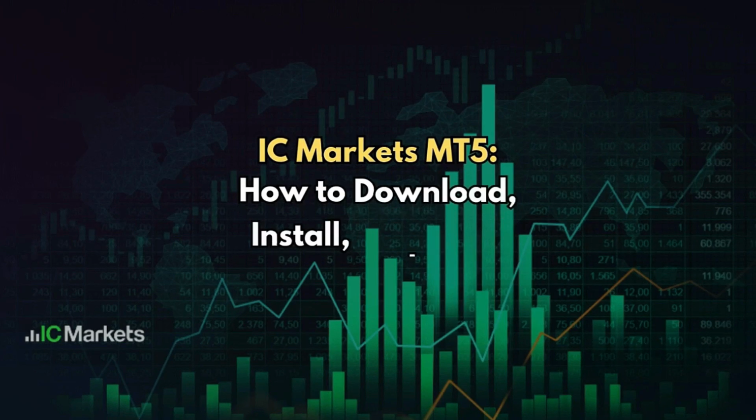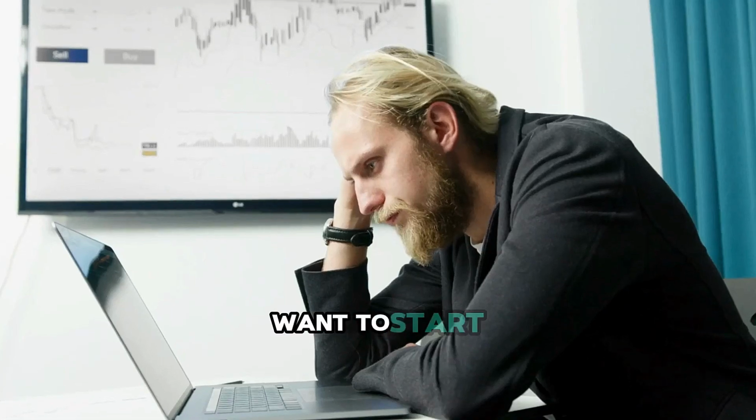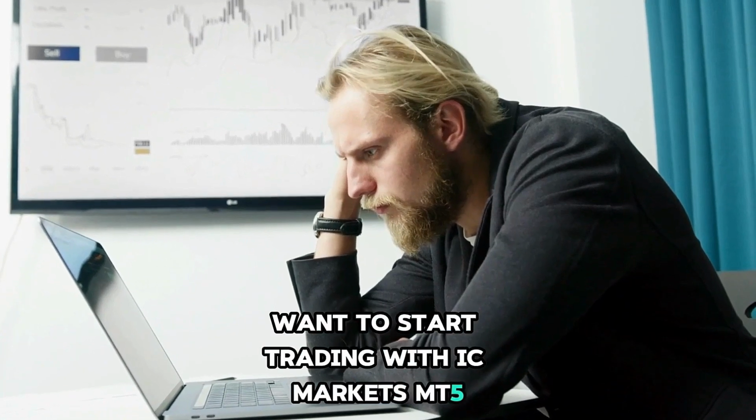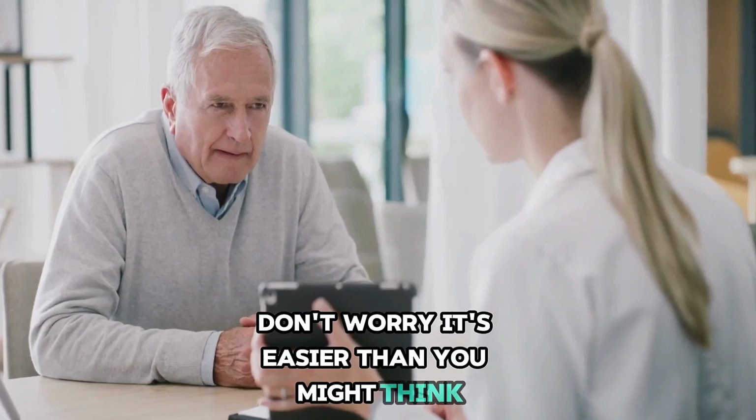IC Markets MT5, how to download, install, and open an account. Want to start trading with IC Markets MT5 but not sure where to begin? Don't worry, it's easier than you might think.